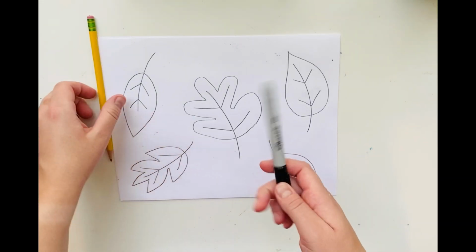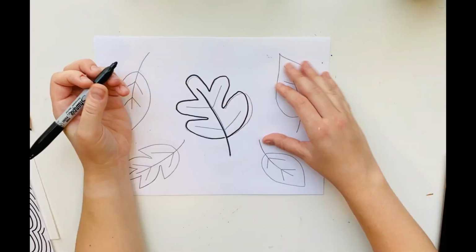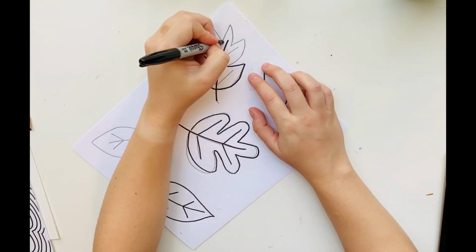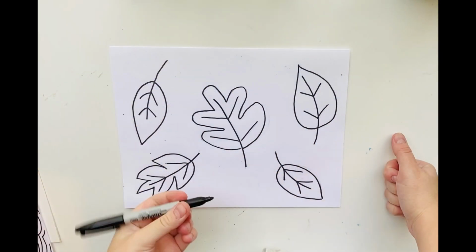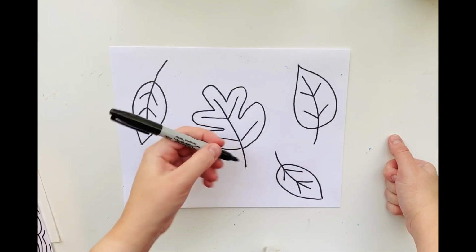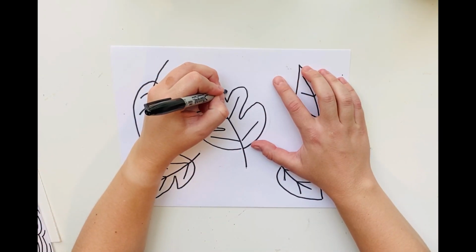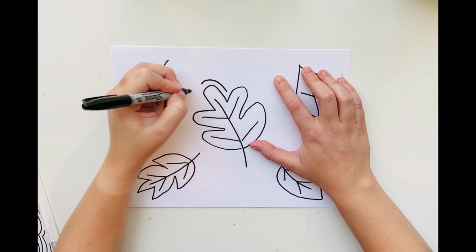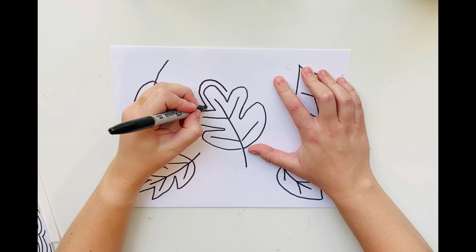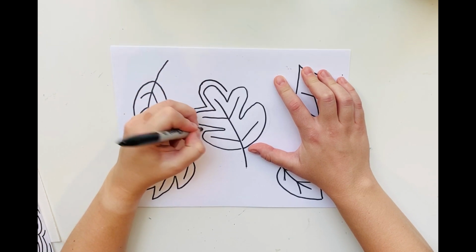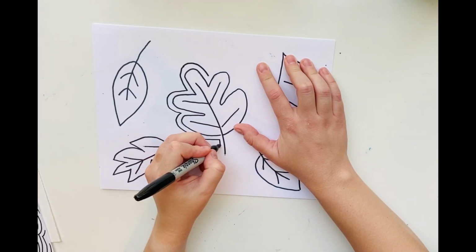So the next step is going to be to use your Sharpie marker and outline the leaves and the inside part, the skeleton. Okay, next step is to use contour parallel lines to go all the way around each leaf. So I'm going to start really slow because I want the lines to be the same distance apart from each other. I don't want some to be really far away and some to be really close. I want them to be the same distance and the same width.